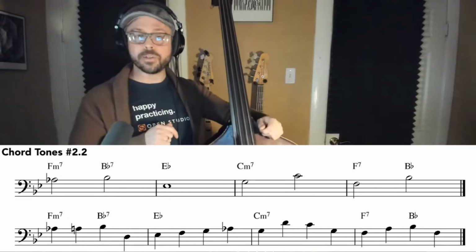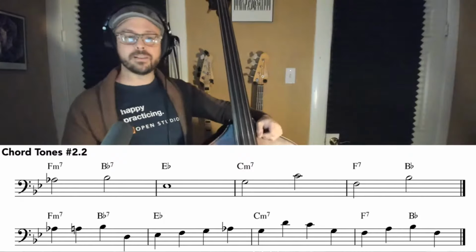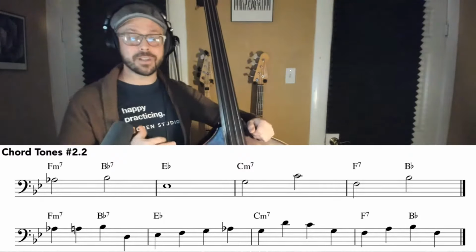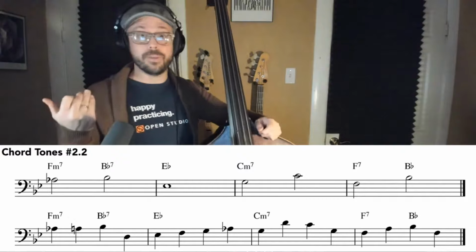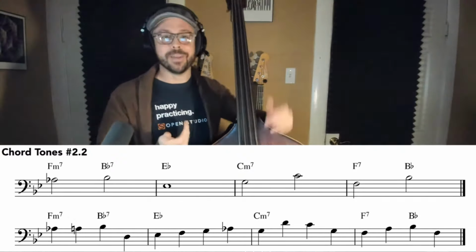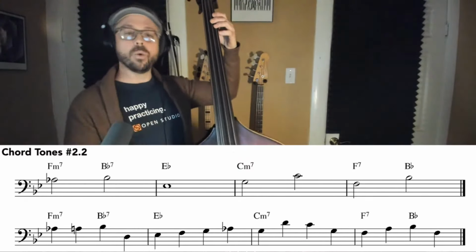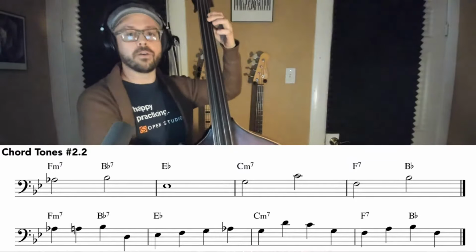But let's take our chord tone melody now and try to compose our own bass line off of that. So you'll see some similarities. Again, it's okay to repeat yourself. If it's good enough to say it once, why not repeat it? You can totally do that. Let's try it. 1, 2, 1, 2, 3, go.